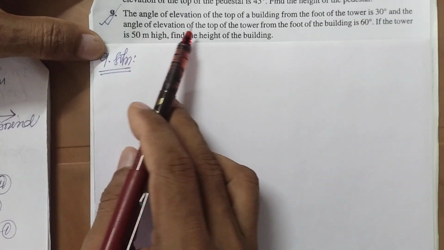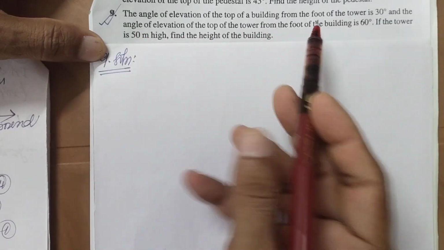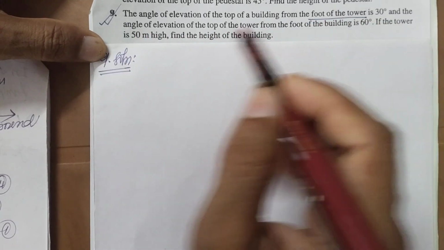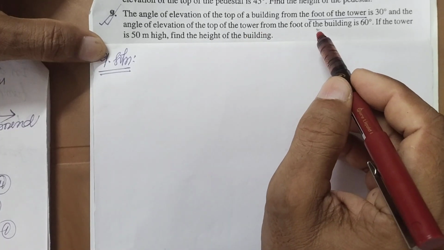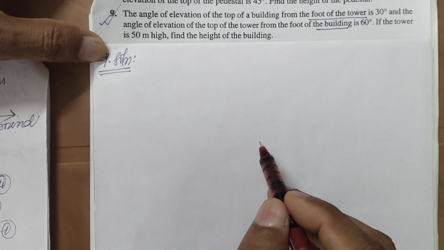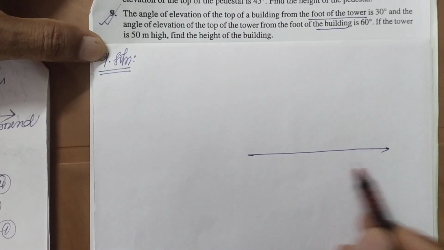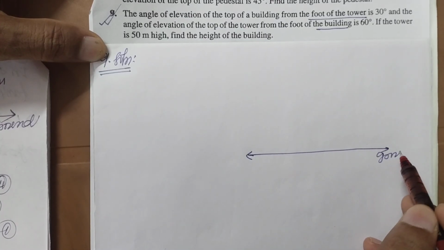You see the angle of elevation of the top of a building from the foot of a tower. One is a tower and the other is a building. So on the ground level, let us draw the diagram first. This is the ground level.